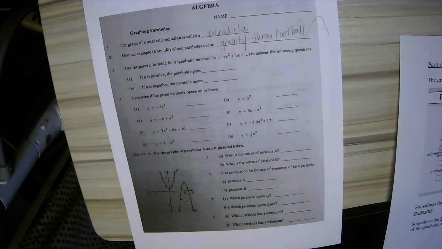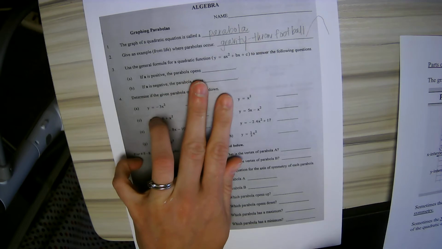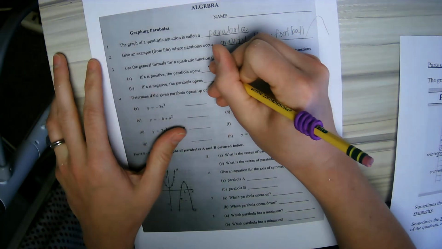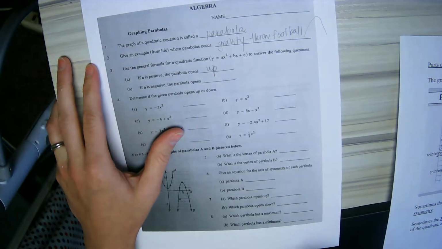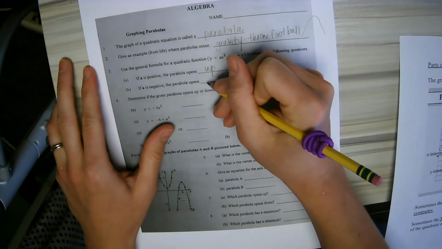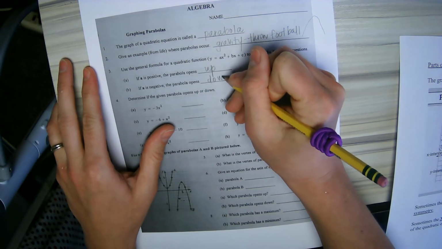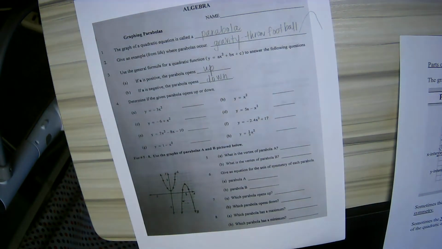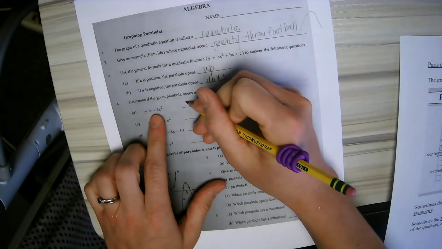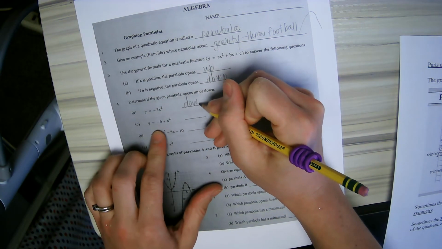Use the general formula for a quadratic function to answer the following questions. If a is positive, the parabola opens, remember, up. If a is negative, the parabola opens down. So here we're going to determine up or down. If it's negative, it's down.